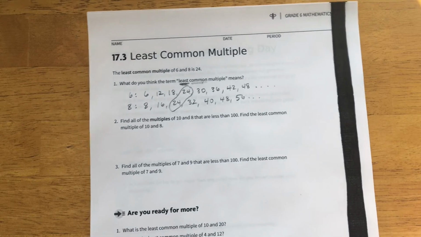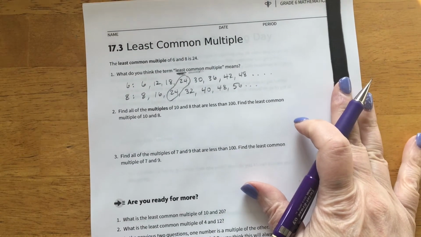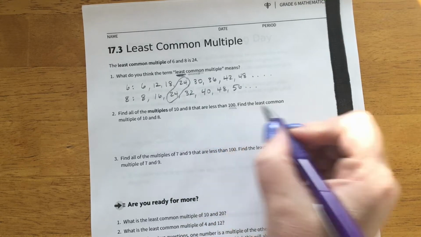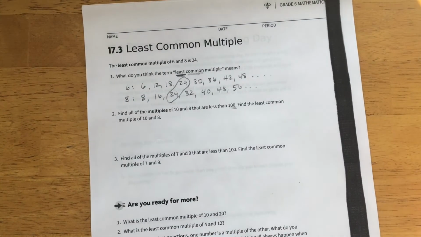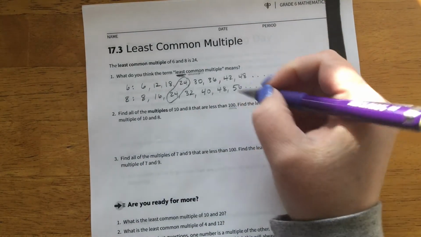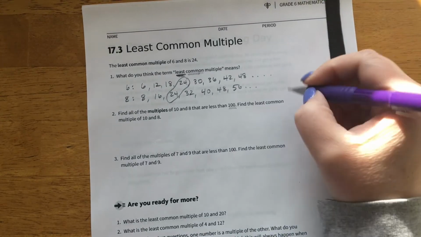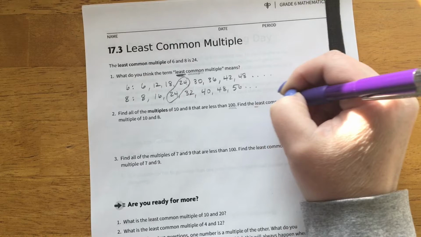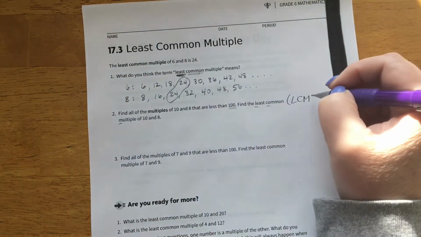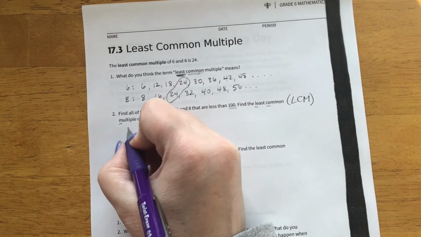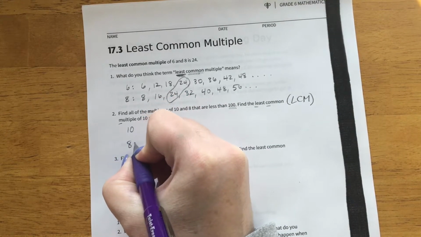Very, very good. Number 2, find all the multiples of 10 and of 8 that are less than 100. Okay, so it's going to give us a limit. We don't have to keep going forever and ever. Thank goodness. And then find the least common multiple. By the way, a least common multiple has an acronym as well. It is LCM, for least common multiple. LCM. Okay, so let's find the multiples of 10 and of 8.